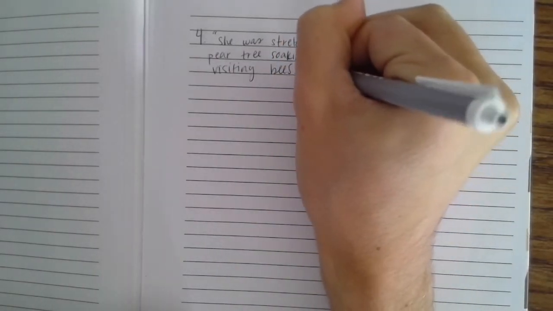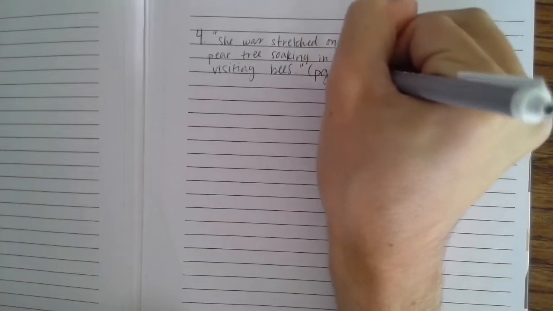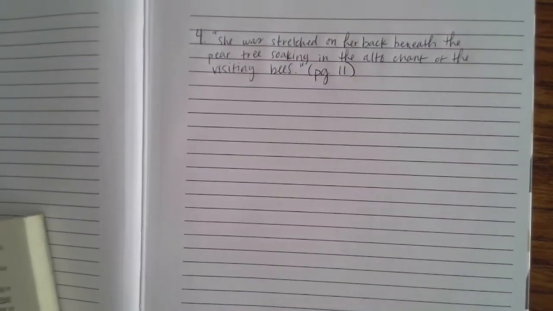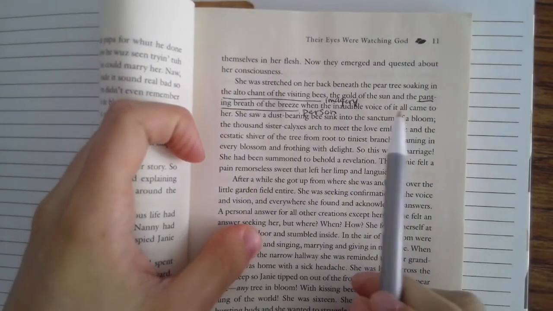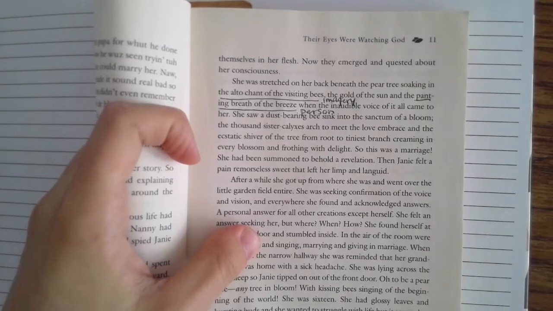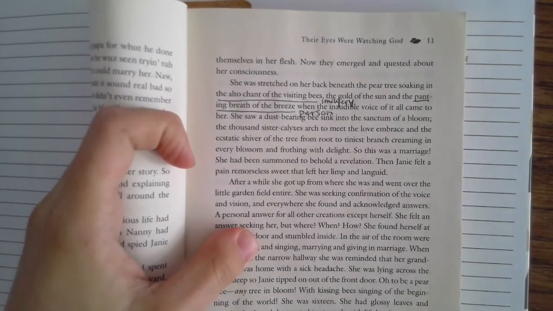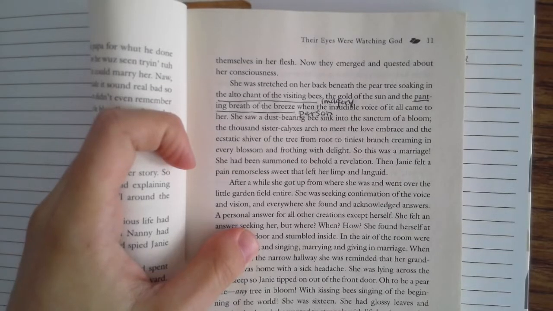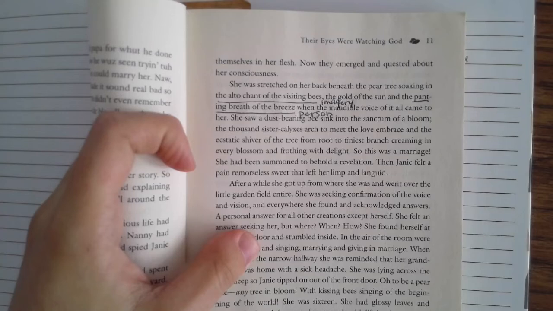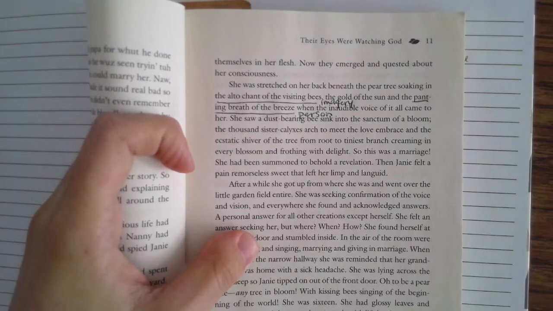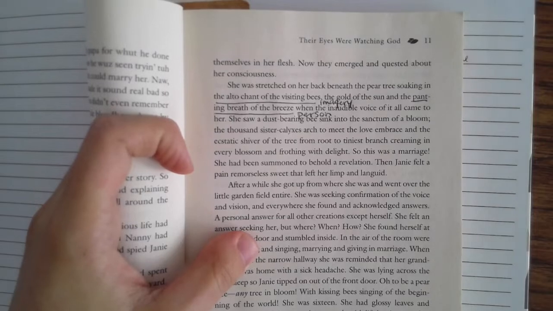And then I want to include a page number as well. Make sure that you give your page number. Then, let's see what's going on here. So I have imagery, and I know that she's soaking it all in, and she's almost in communication with the bees here. But I wouldn't know this without the description of the alto chant and this image of Janie sitting underneath the tree, taking it all in.